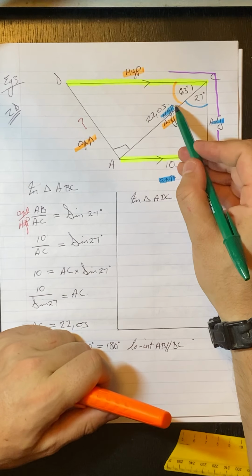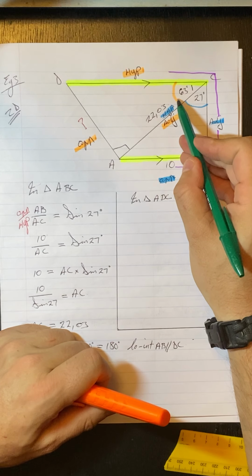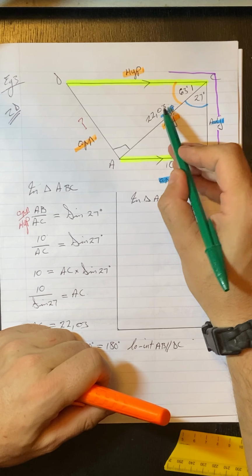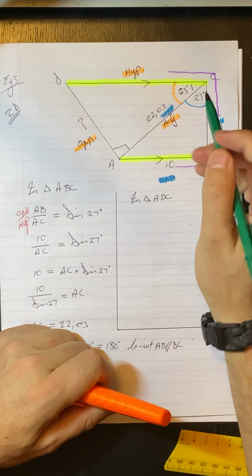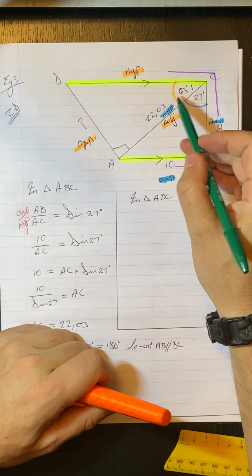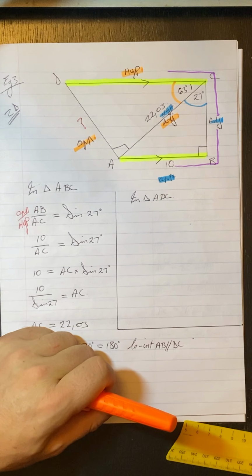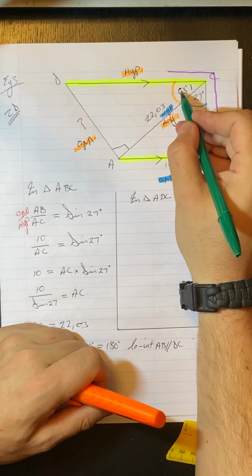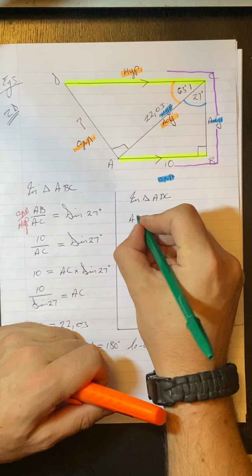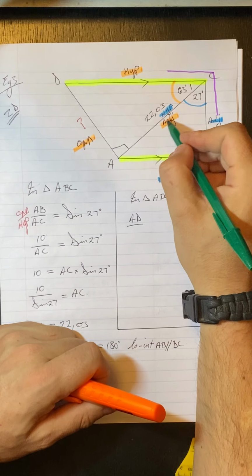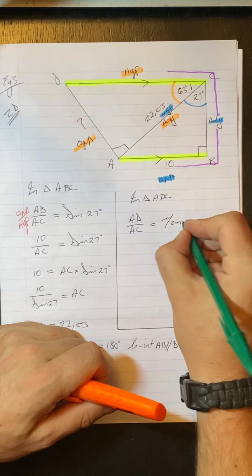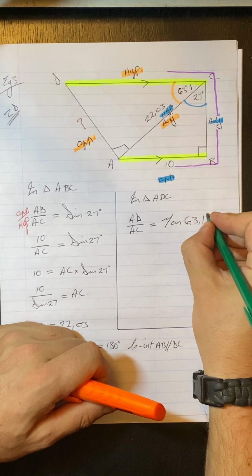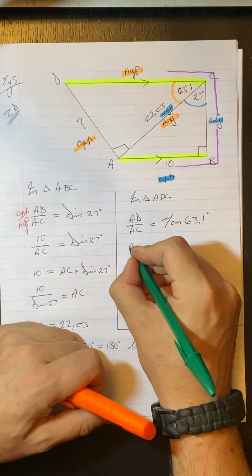Okay. We know what our adjacent is for this angle. It's this 22.03. We want to work out our opposite. So which trig function has that opposite and adjacent combination? It'll be tan. So we know that AD over AC will be equal to tan 63.1 degrees. Fill in our information.